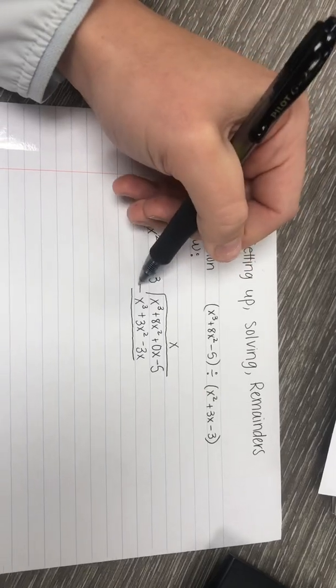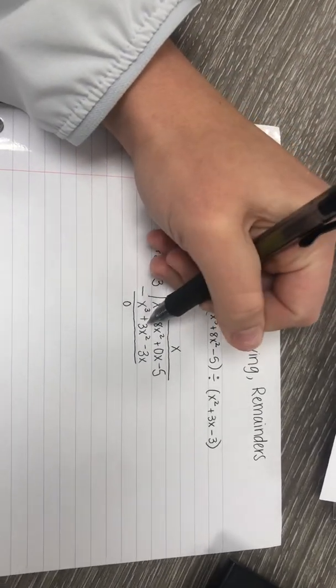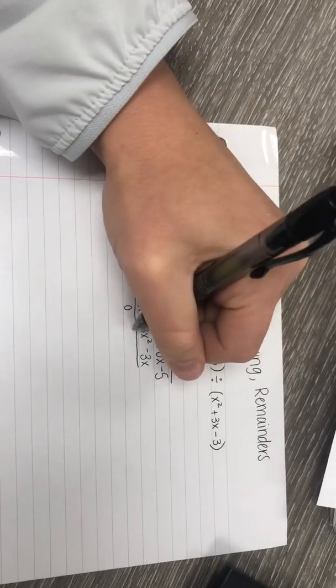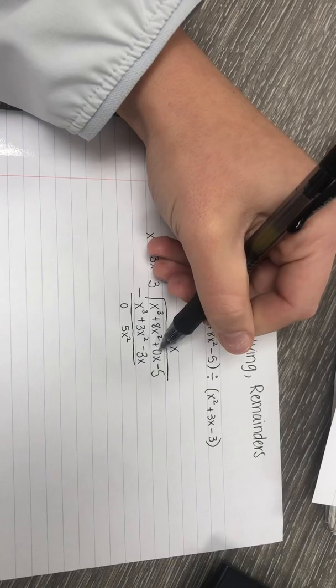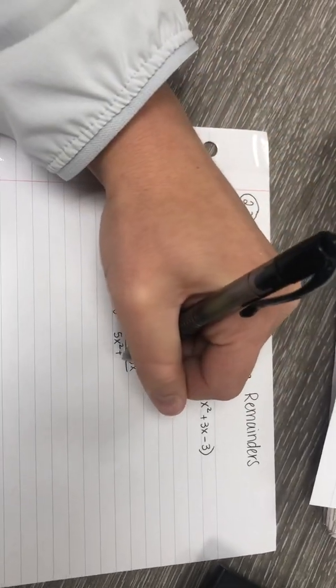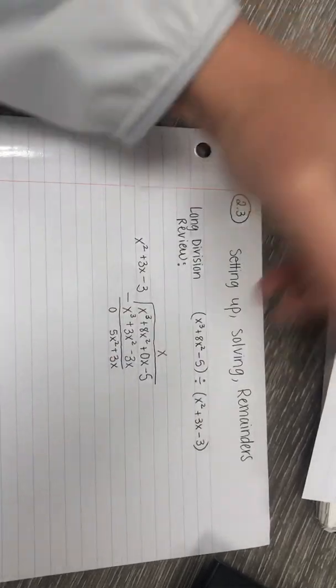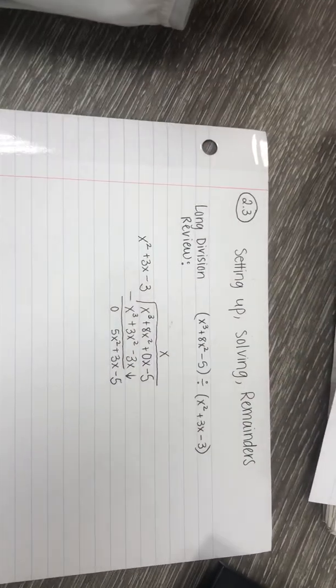So we have x cubed minus x cubed, that gives me 0. 8x squared minus 3x squared gives you 5x squared. And then you have 0 minus negative 3x, which should make it positive 3x, because you're subtracting a negative. And then we bring down the 5.